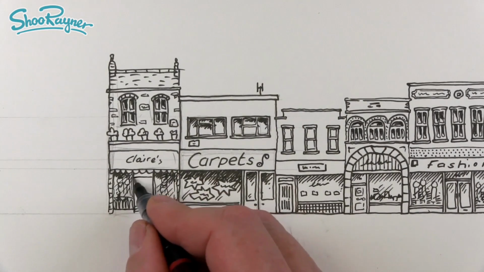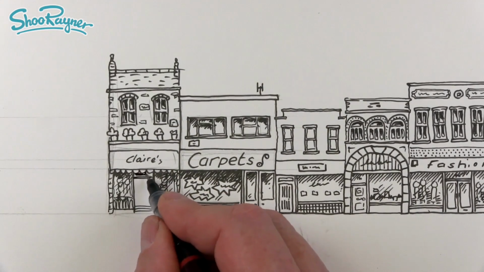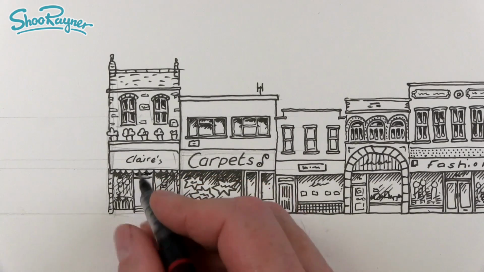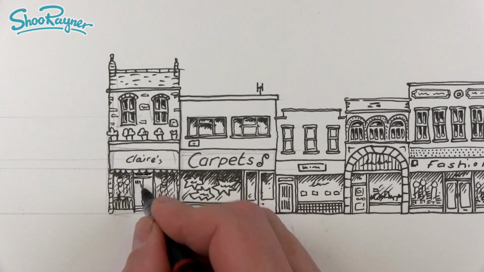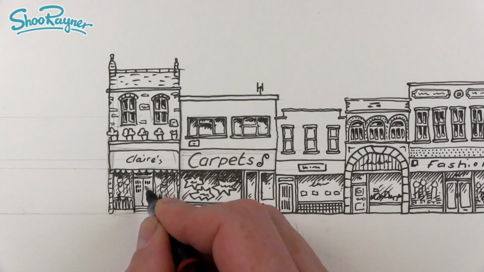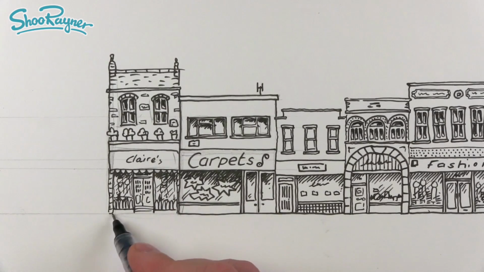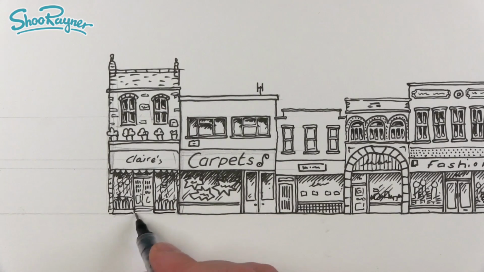And then we're going to need a little window light up there, and I think we're going to want this to be quite cute too, so we're going to have lots of little windows, 1 2 3, 1 2 3, 1 2 3 like that, and then something down below, something like that. And there we have Claire's boutique.